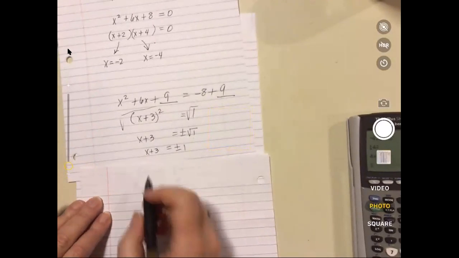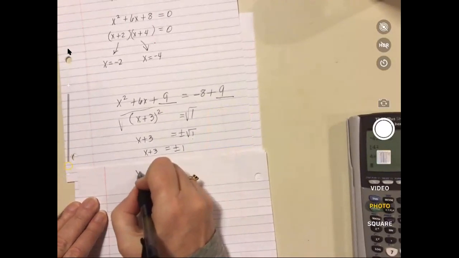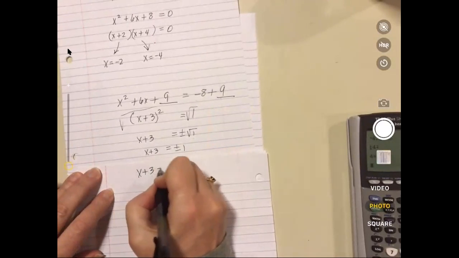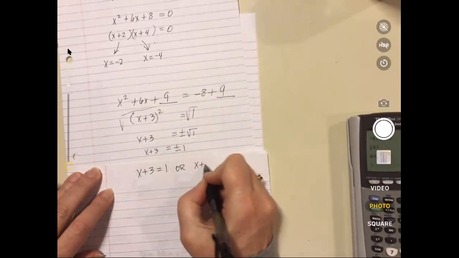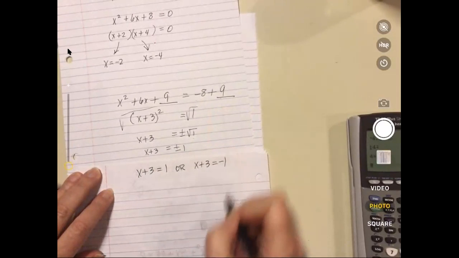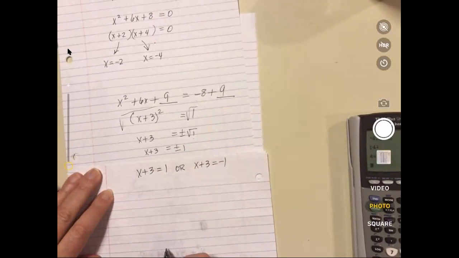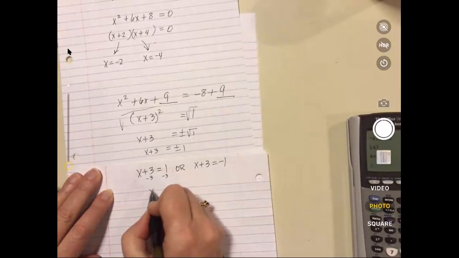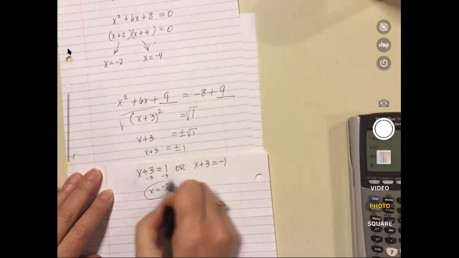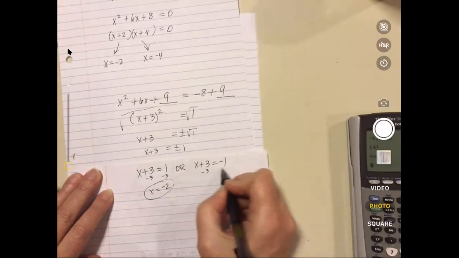X plus 3 equals 1, or x plus 3 equals negative 1. Take away 3. There's one answer. Take away 3 here.